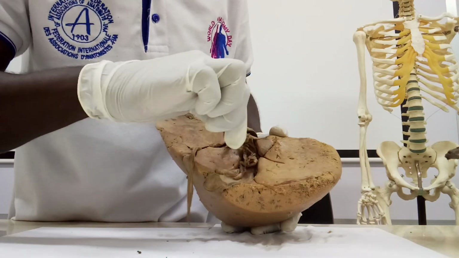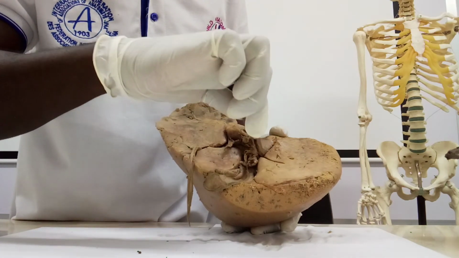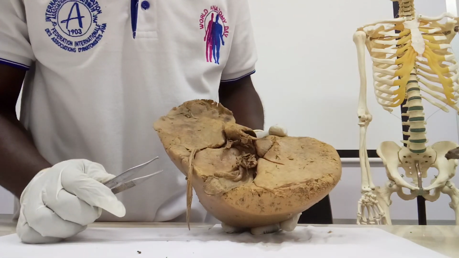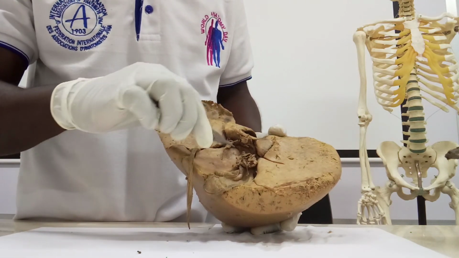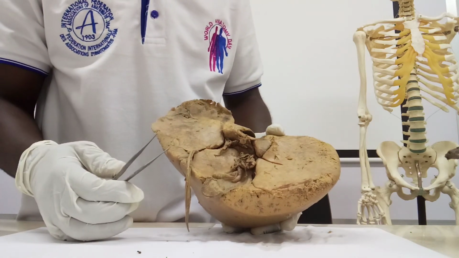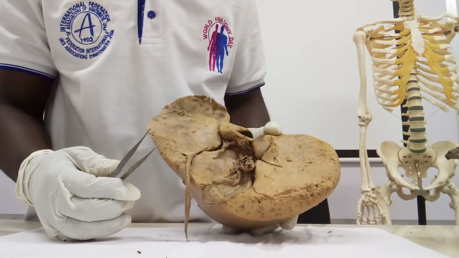And then at its right part, we are going to have the hepatic duct. And remember that the hepatic artery proper is going to contribute just about 20 or 25% of the blood requirement of the liver, actually the oxygenated blood.